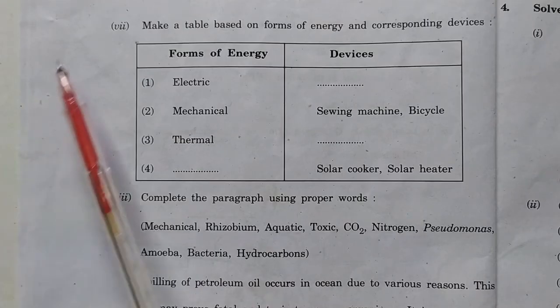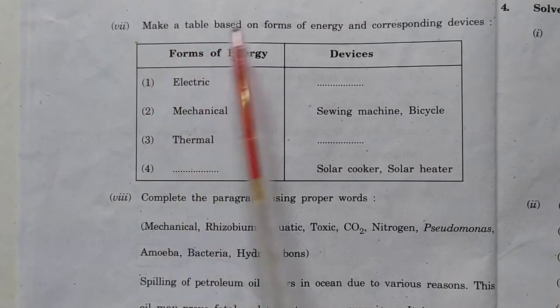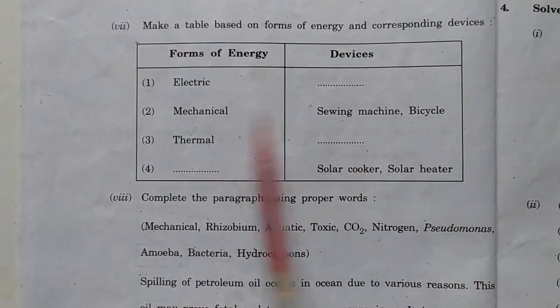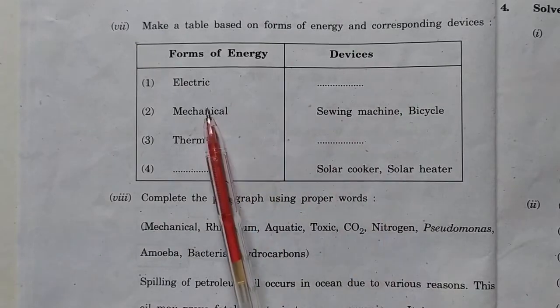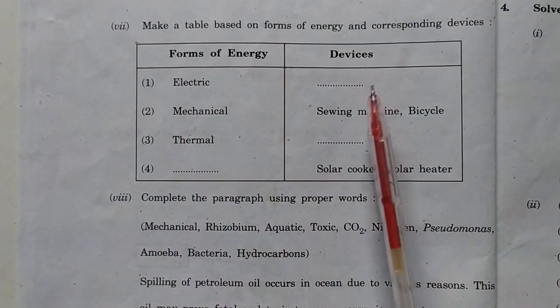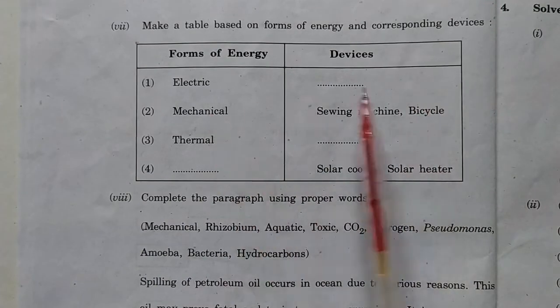So friends, this one is question number 7, and the question is make a table based on forms of energy and corresponding devices. So see, you can see this table, there are 2 different columns. In the first column you have to write forms of energy, and in the second column you have to write the name of the devices which works on such type of energy.